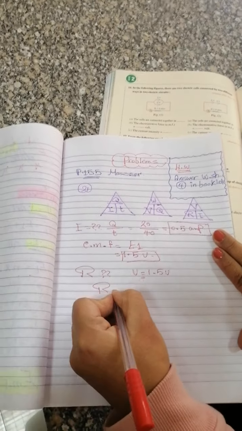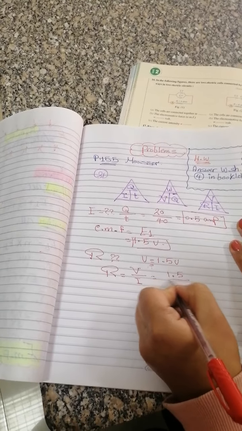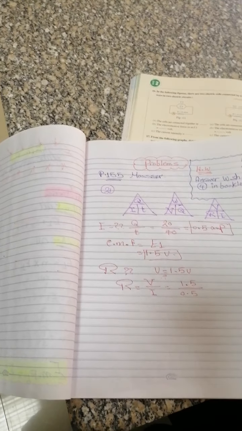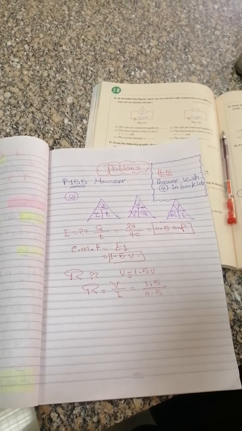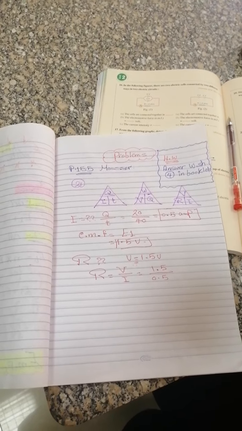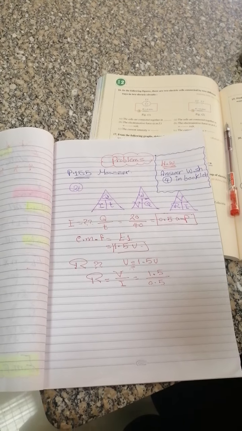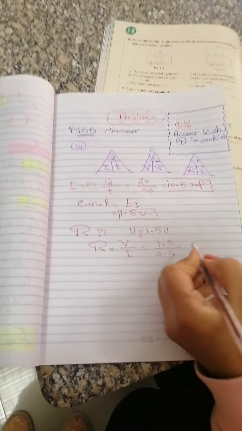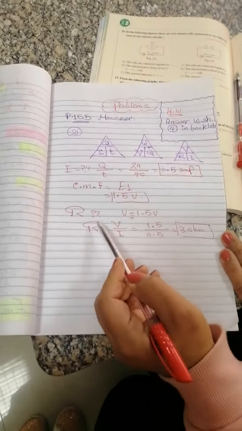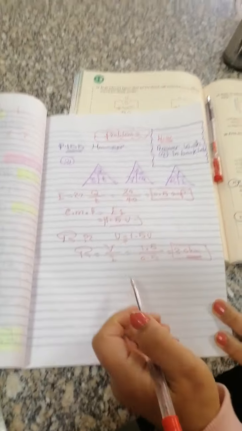So we substitute: R equals V divided by I, 1.5 divided by 0.5, which equals 3 ohm. Again, in any problem, you should write the rule, substitute, write the results and units.